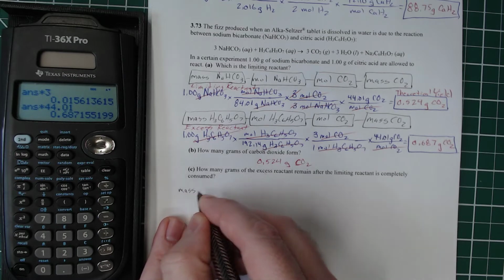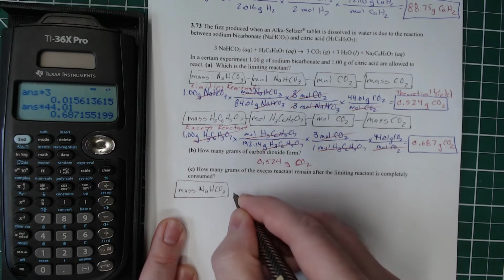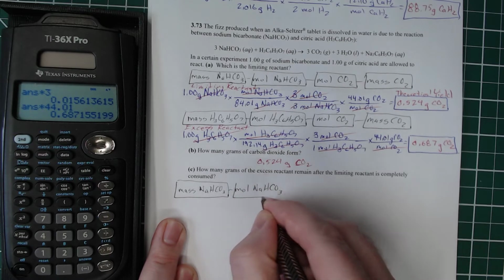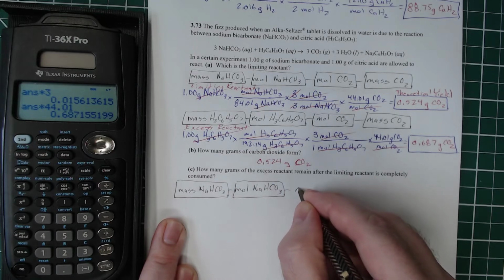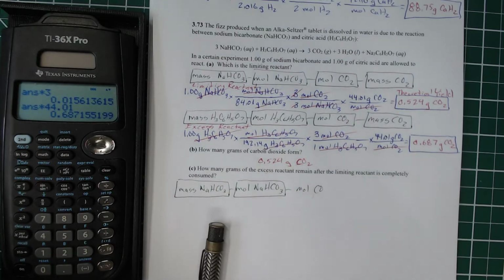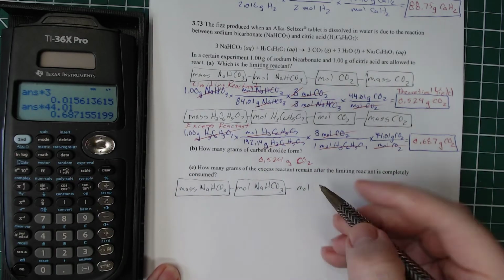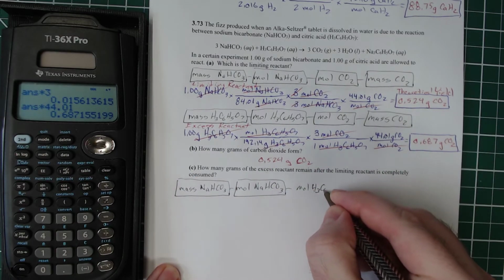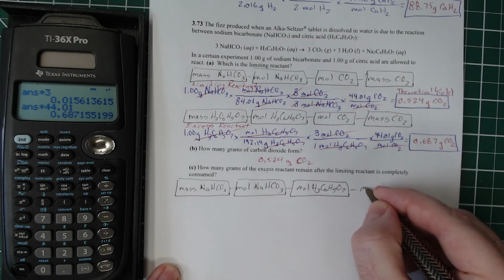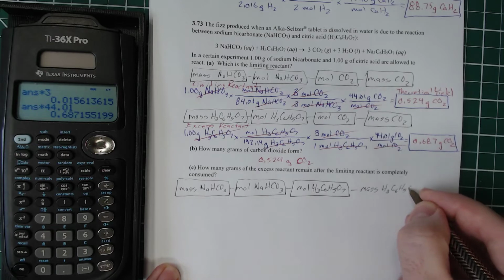So mass of NaHCO3 to the moles of NaHCO3 to the moles of citric acid, and I got a little carried away and started writing the wrong thing there. It's okay. So the moles of H3C6H5O7 to the mass of H3C6H5O7.